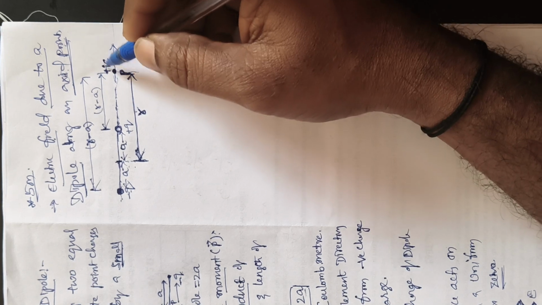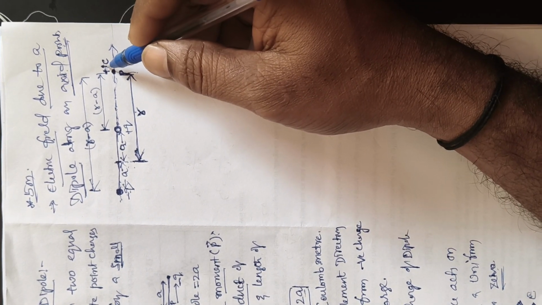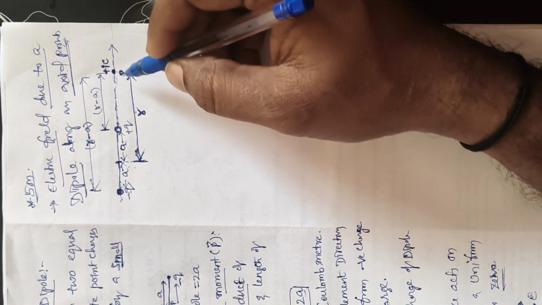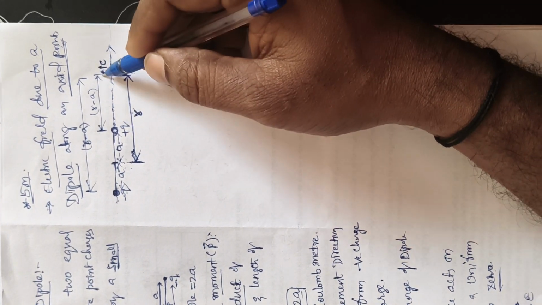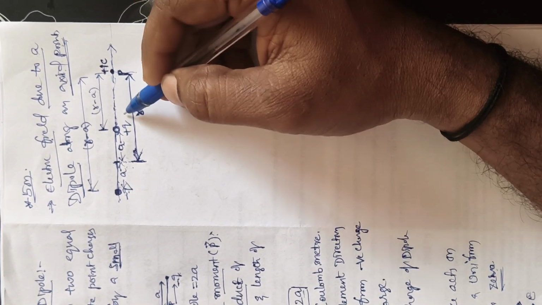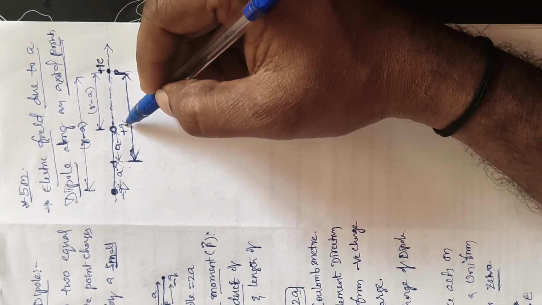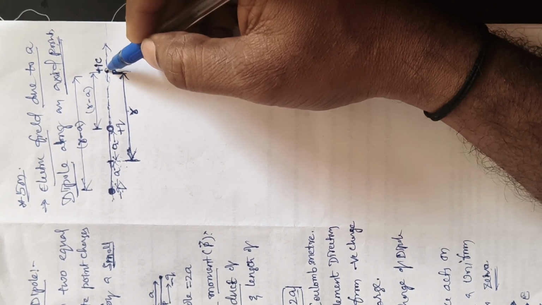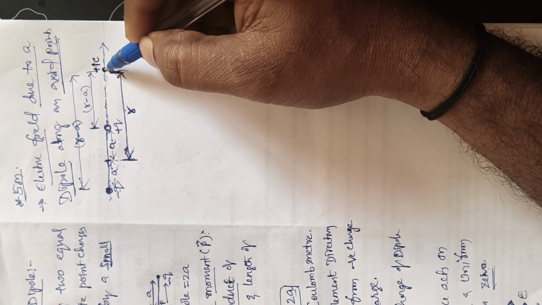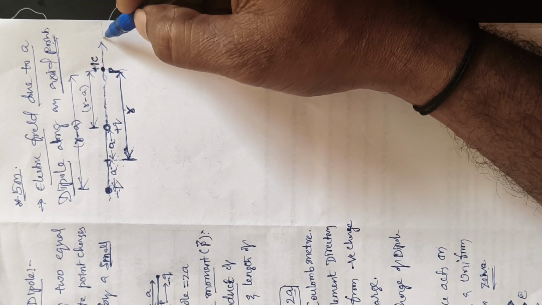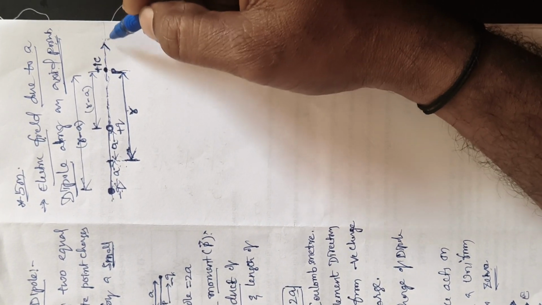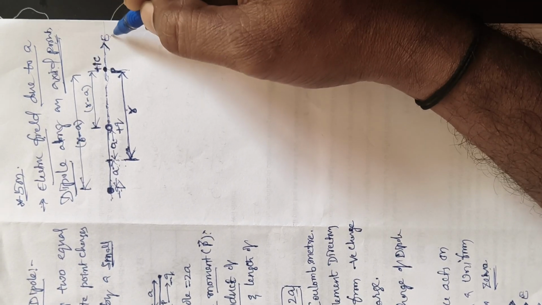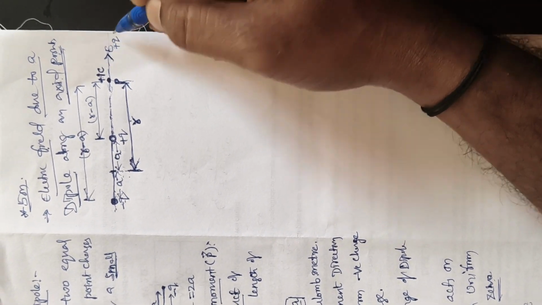Always we consider the test charge to be a very small positive charge. Already we know that positive charge and positive charge always repel each other. That's why the electric field produced at this point is repulsive, so the electric field direction on the positive test charge is outward, it is E plus q.